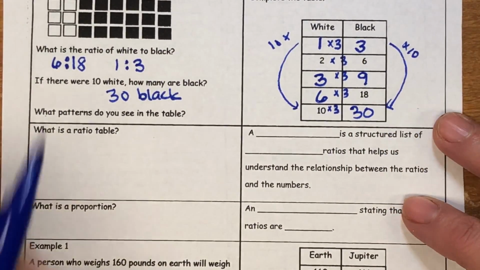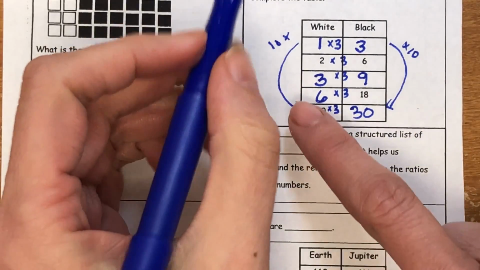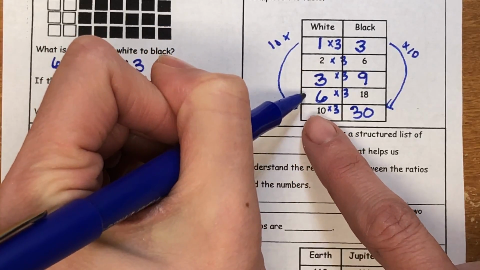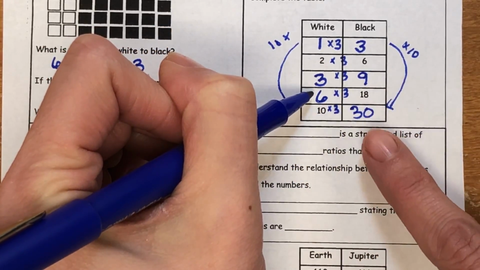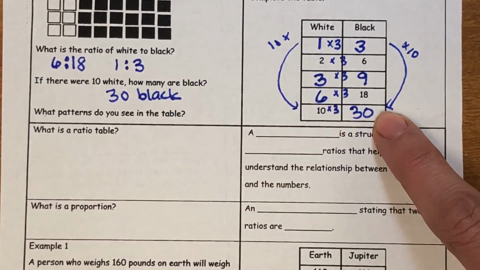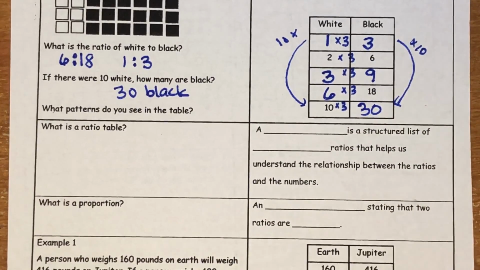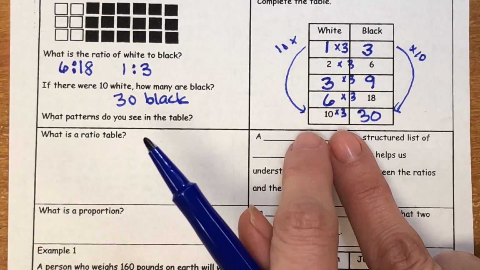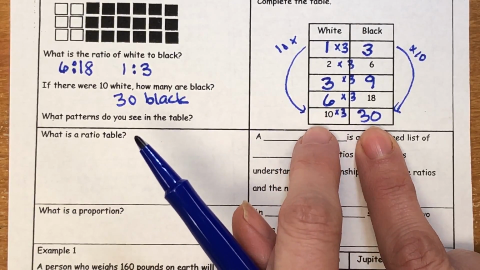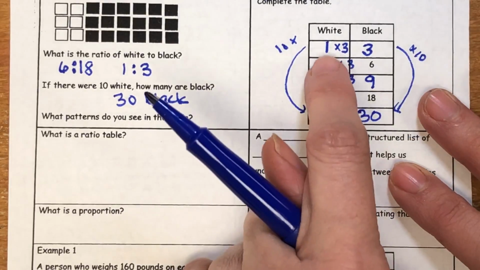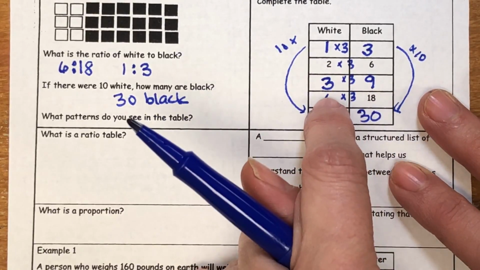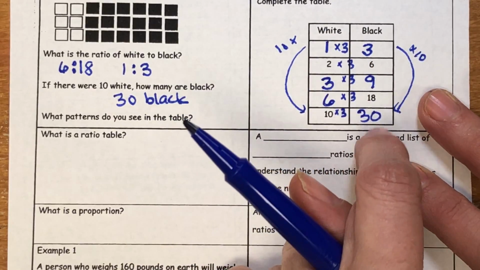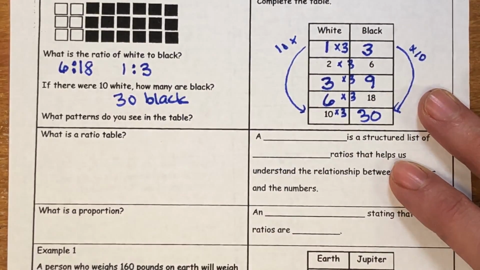Okay? How do I get from 2 to 6 right here? I'm multiplying by 3. How do I get from 6 to 18? I'm multiplying by 3. So I can actually figure out what I have white and what I have black in the table by either multiplying by 3 or dividing by 3. So if I know white, I can get black by multiplying by 3. If I know black, I can divide by 3 to get white.